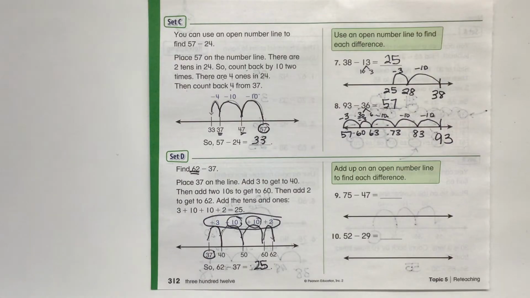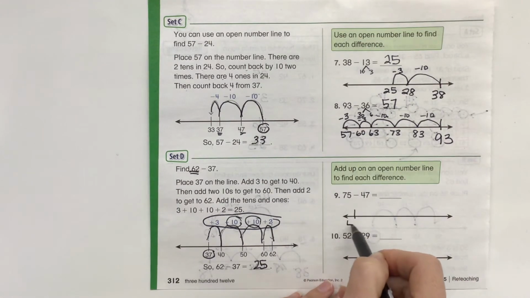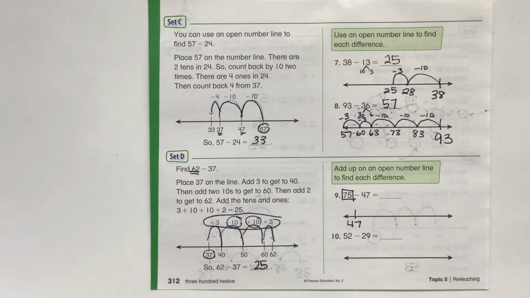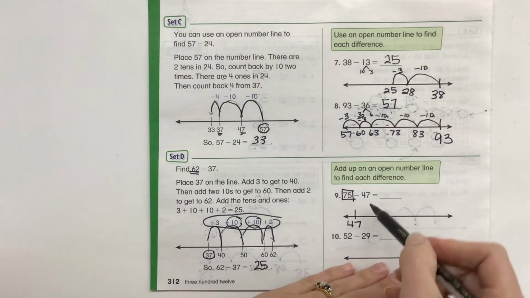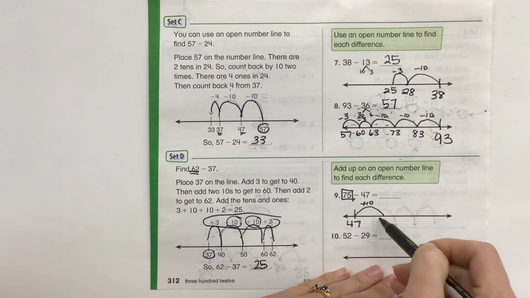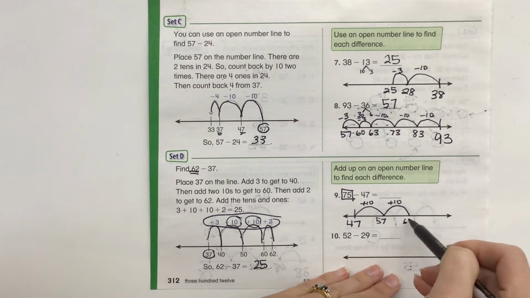All right, let's go ahead and take a look at this one. We're going to start at the lower number now, 47, and we're going to count up. Our goal is to get to 75, but we can't be higher than 75. So 47, I'm going to start by 10s. Plus 10 is 57. Plus 10 is 67.